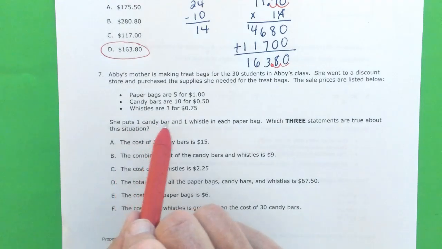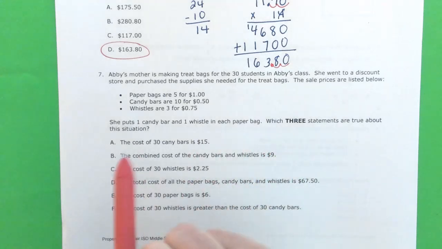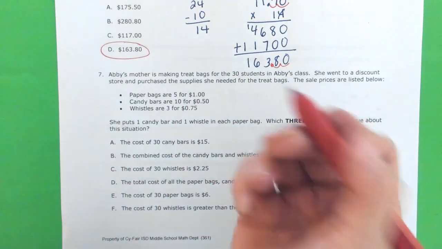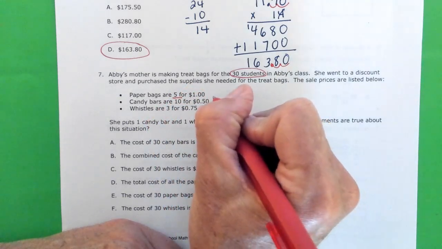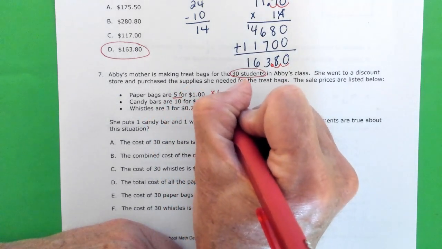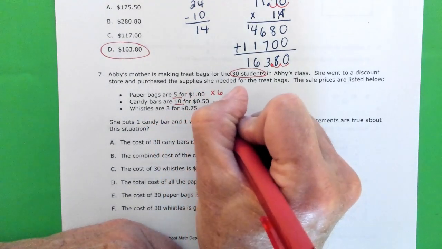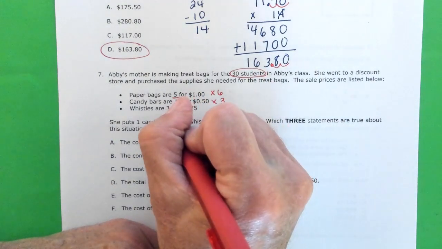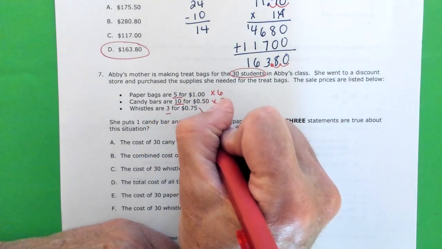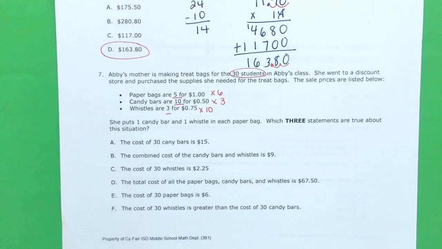Whistles are 3 for 75 cents. She puts 1 candy bar and 1 whistle into each paper bag. Which 3 statements are true about the situation? Well, if we have 30 students and 5 paper bags cost $1, she's going to have to times that by 6 to get to 30. 10 candy bars for 50 cents, she's going to have to times that by 3 to get to 30. And then 3 whistles for 75 cents, we're going to have to times that by 10 to get to 30 students.